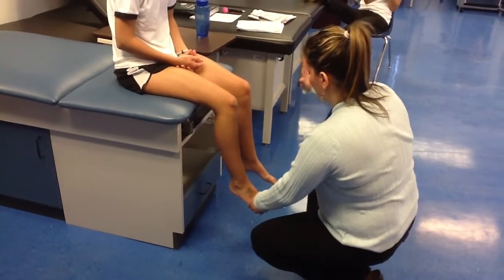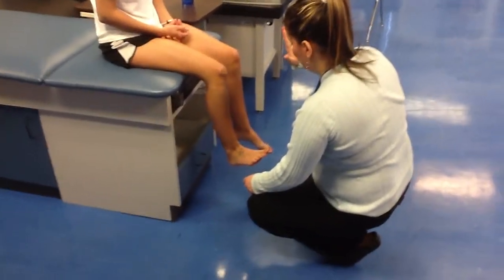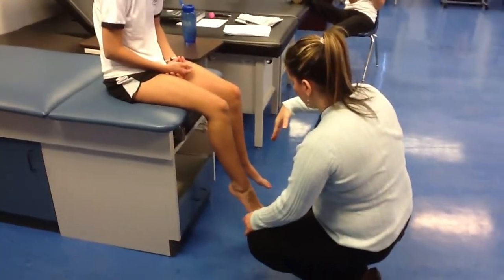I would ask the patient to lift their foot up towards the ceiling, which is dorsiflex, range of motion. Push down on the gas pedal.